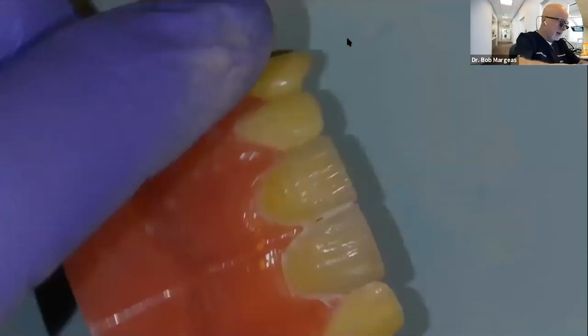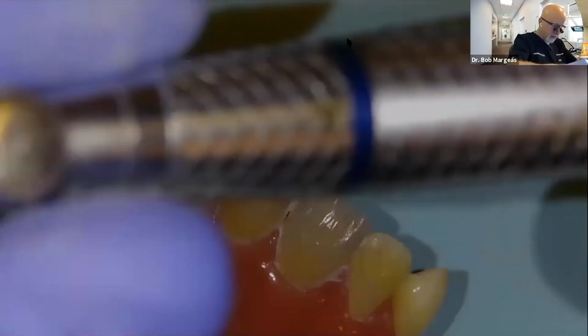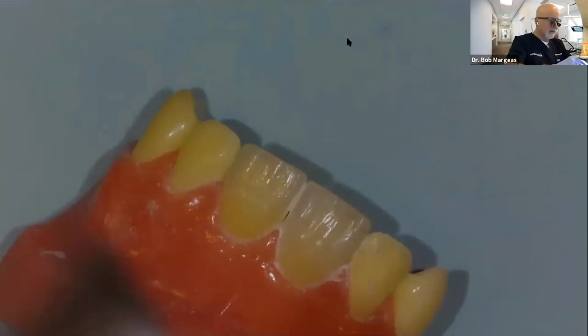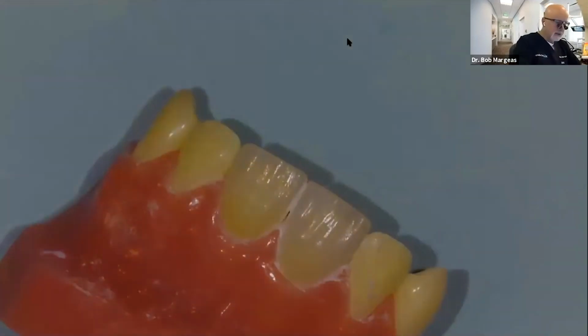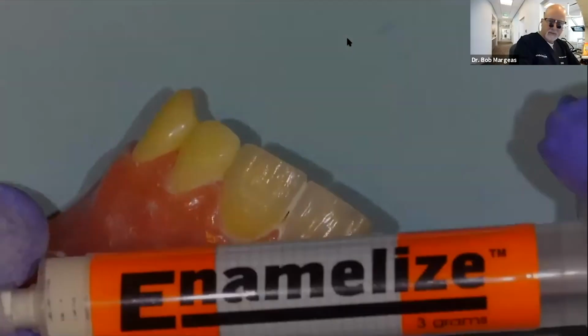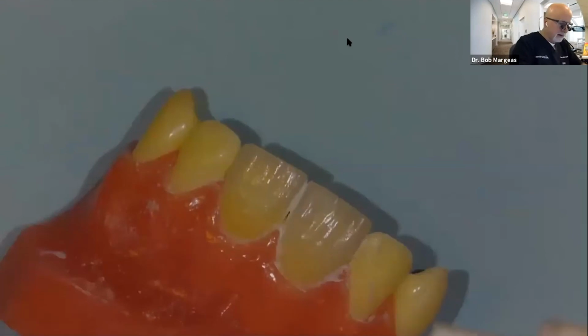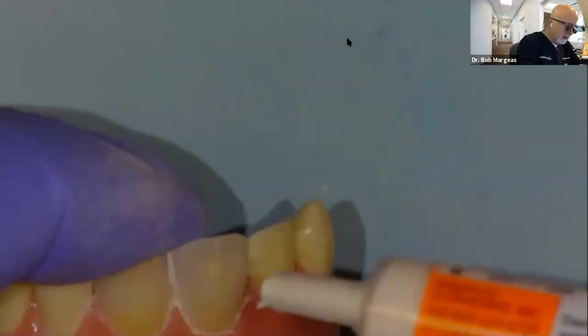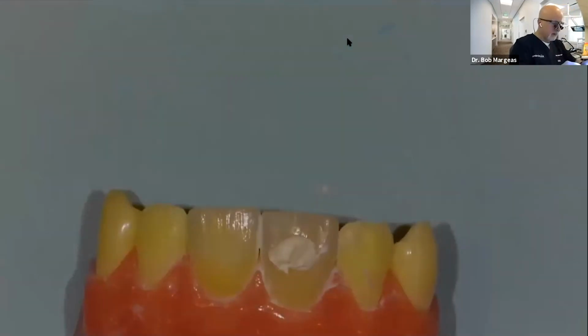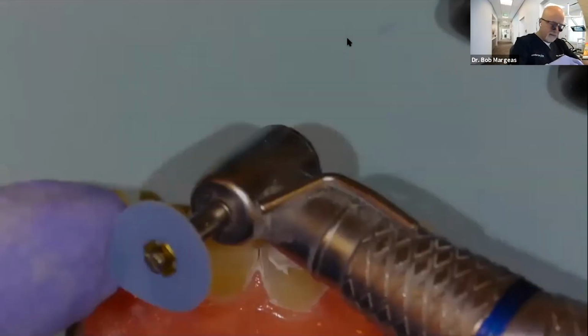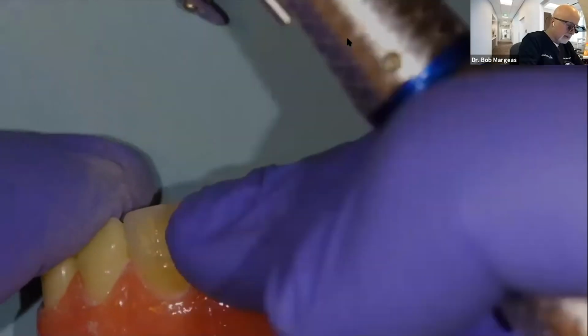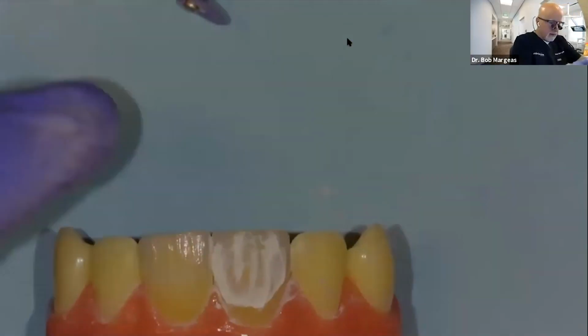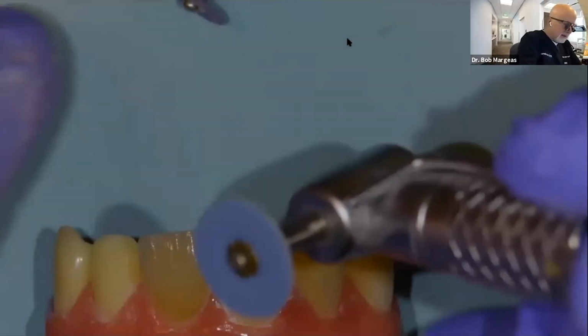Now, the final polish that I use is what's called Enamelize on a Flexi Buff. Enamelize is a composite polishing paste. And you put a little bit on the tooth like this, and you're going to really see a high shine of this evanescence. This is the Flexi Buff. It's a felt wheel. This is from Composite, the only place you can get it. Composite's direct company. And then you flex it like this.